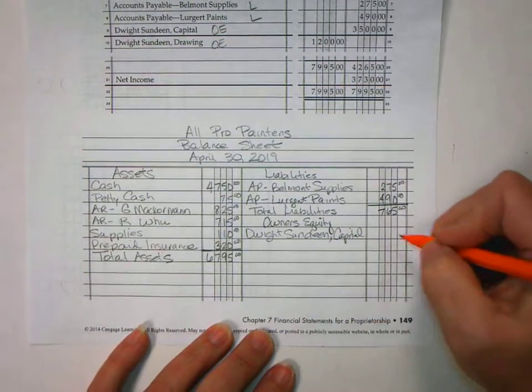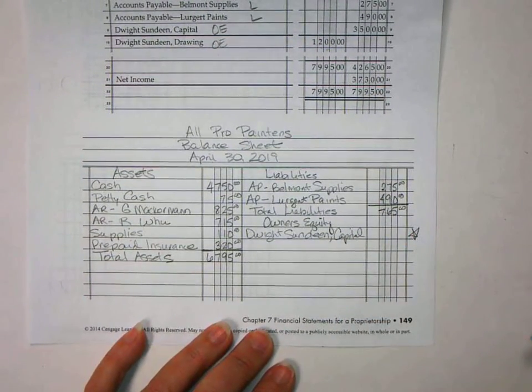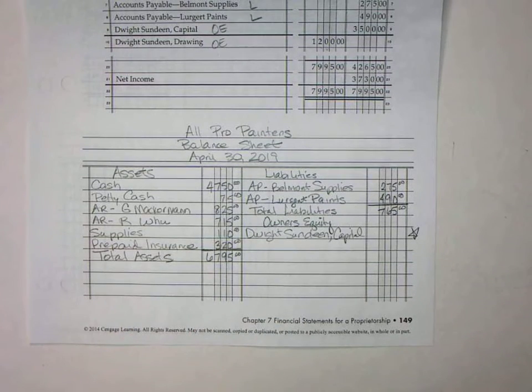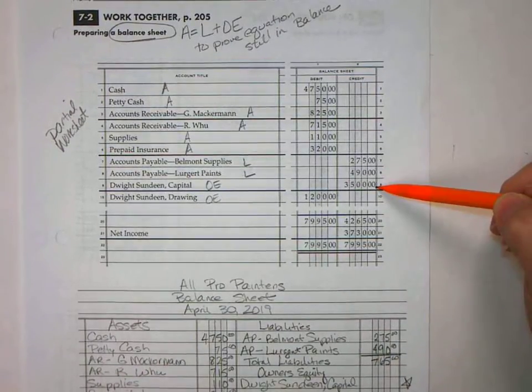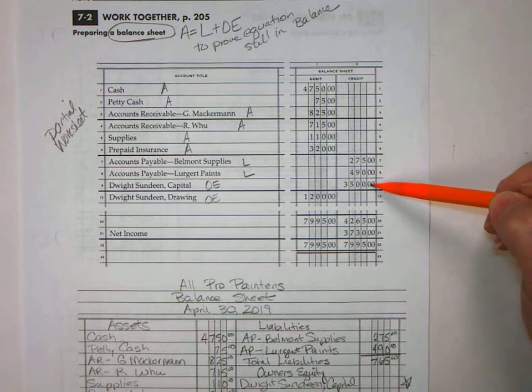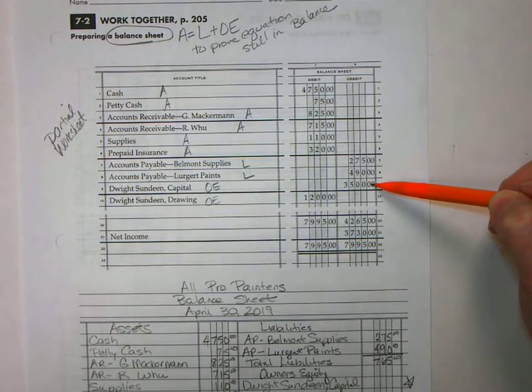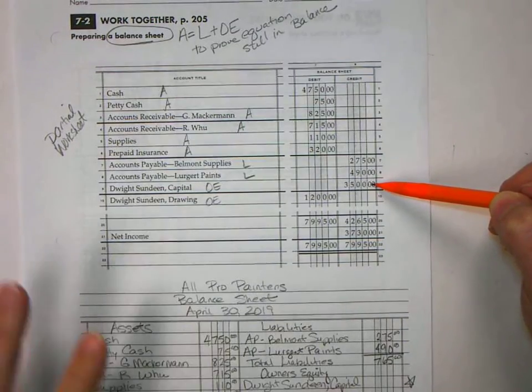Okay, and then we're going to put a little star right here. Okay, and the reason I'm going to put the star is because this capital right here that came from our ledgers, that was the owner making an investment, right? Every time we saw a transaction, the owner made an investment in the business. We added to that, right?